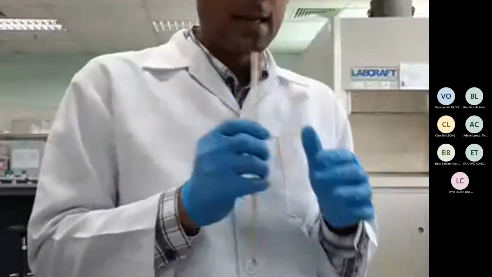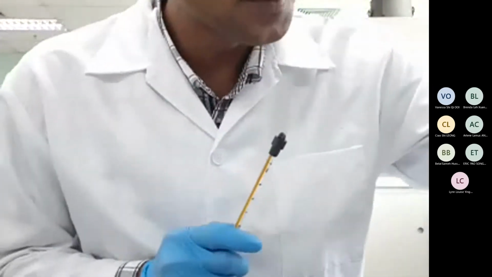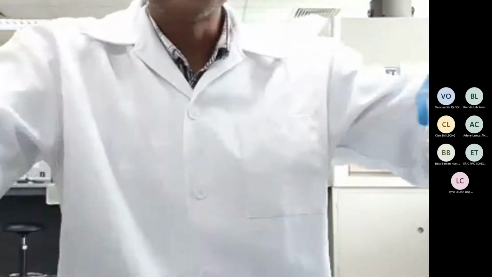Right, I have taken the thermometer and I'm going to put it on the hot plate, which I've turned on already.